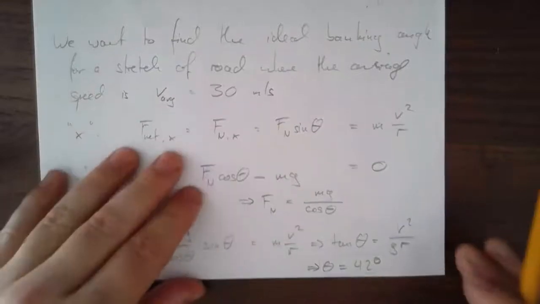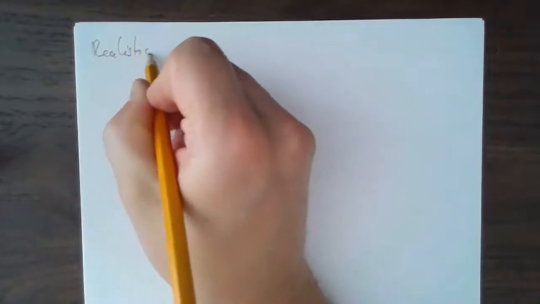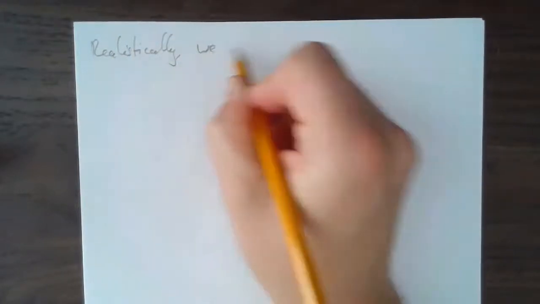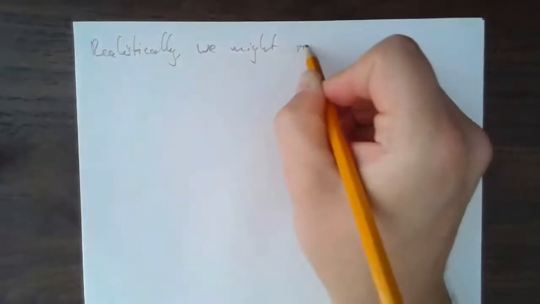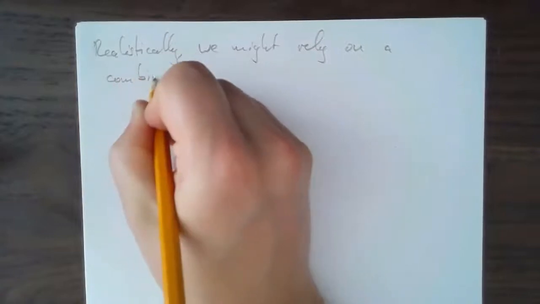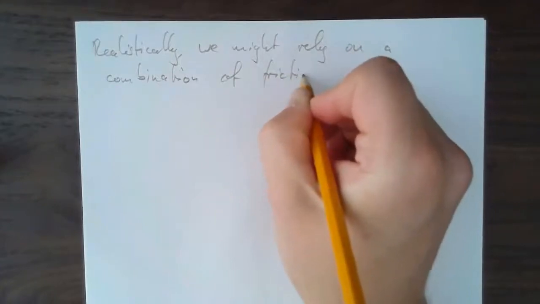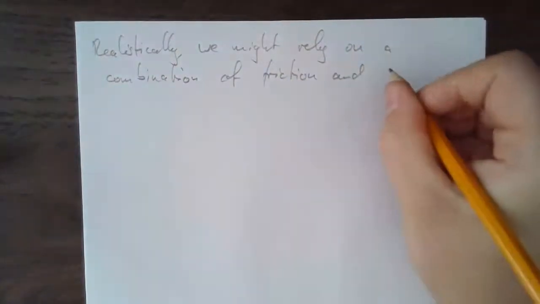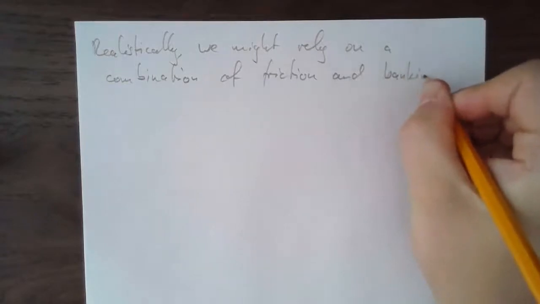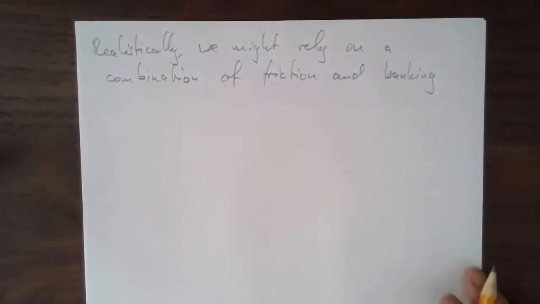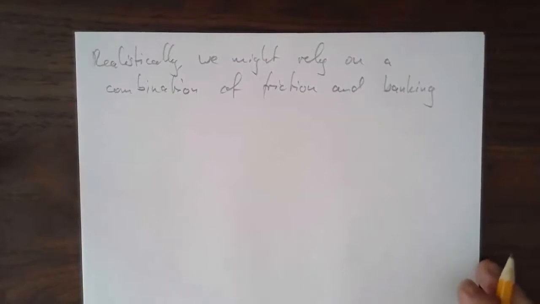So more realistically, what you might do, you might rely on both friction and the banking. So realistically, we might rely on a combination of friction and banking. And banking, of course, implying that we're part of a normal force that helps us make the turn.